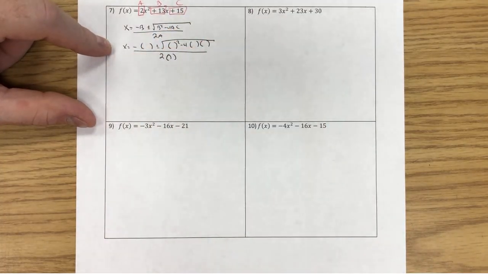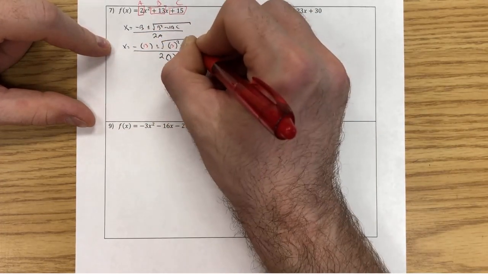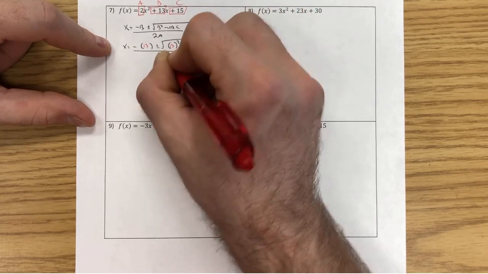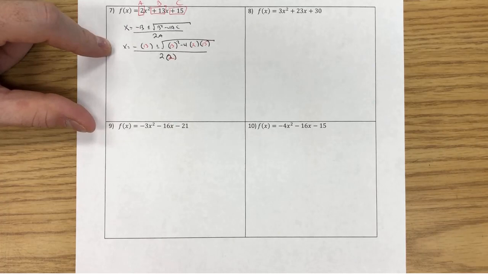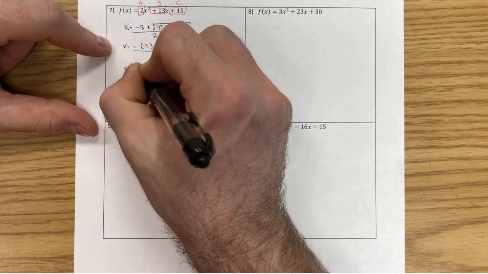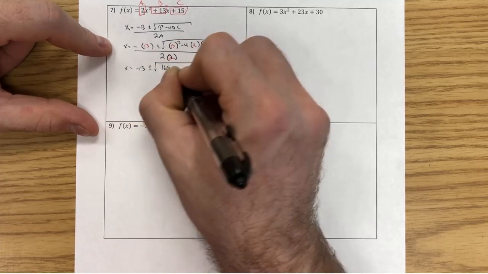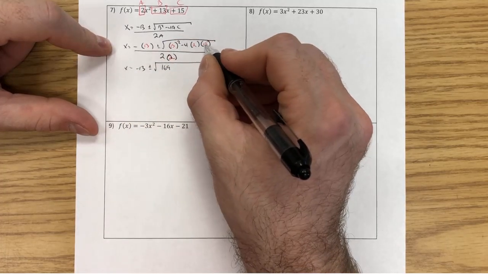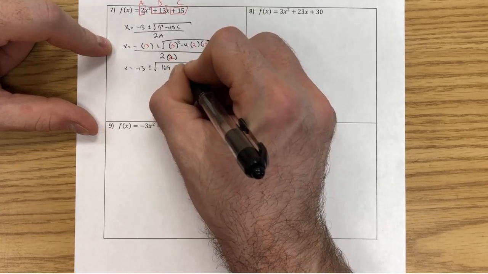There we go. 13 is 4 times a and times c all over 2a. There we go. So I get negative 13 plus or minus 169. Let's see. That's going to give me, well, 2 times 15 is 30. 4 is 120.